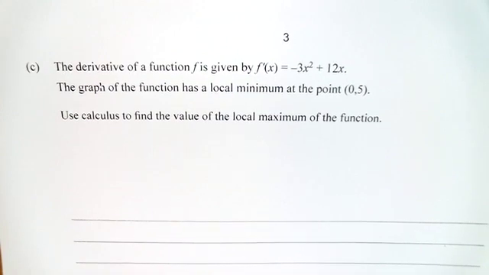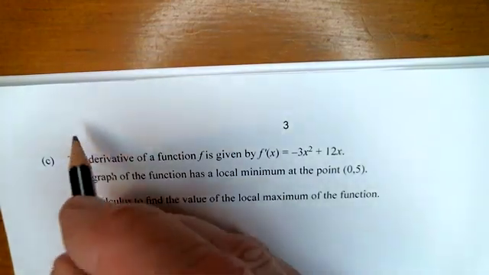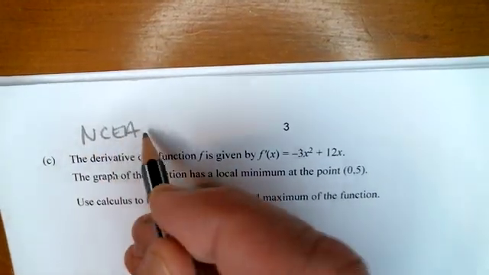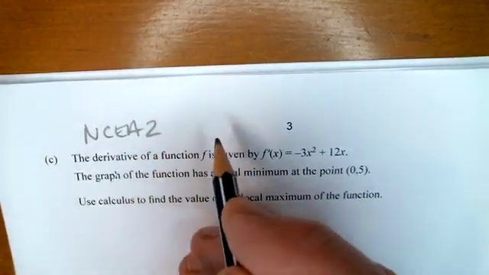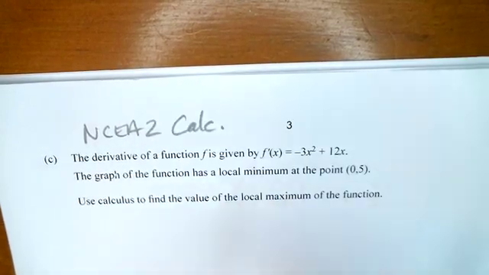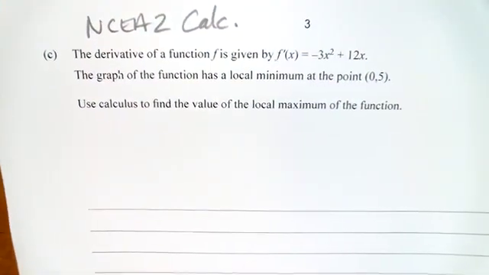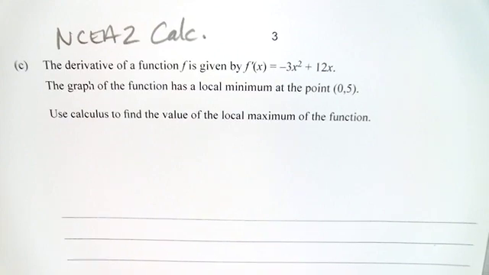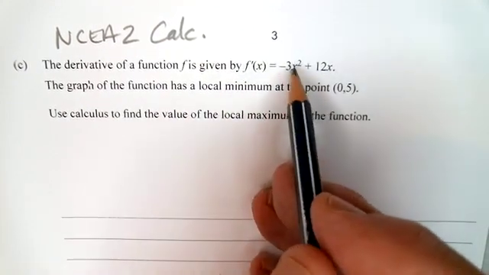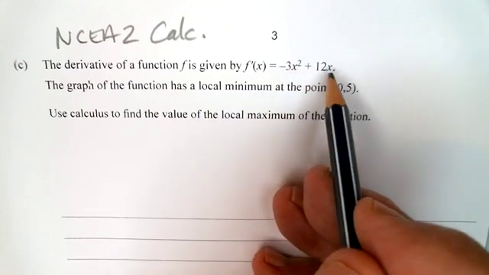All right, I've just had this great question. This is from the NCEA, here we are, NCEA Year 12. That's the end of year NCEA2 exam, and it's the calculus final exam for the year 12. So we've got a question here. It says the derivative of a function is given by f prime x is equal to negative 3x squared plus 12x.